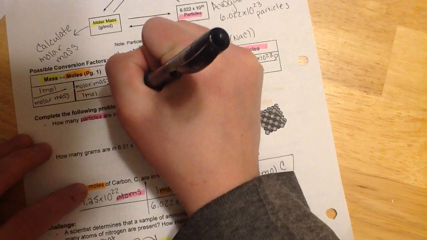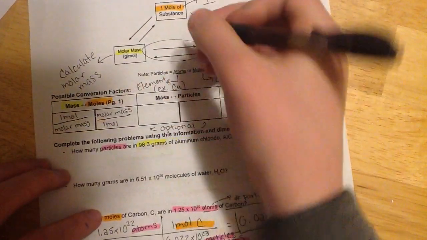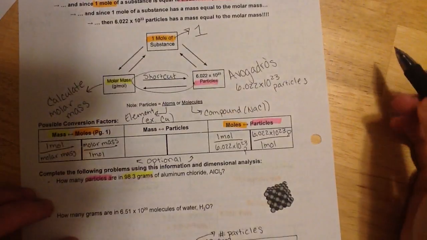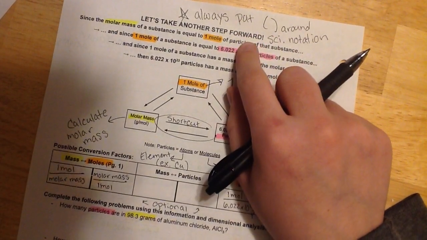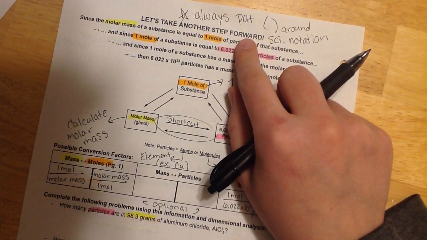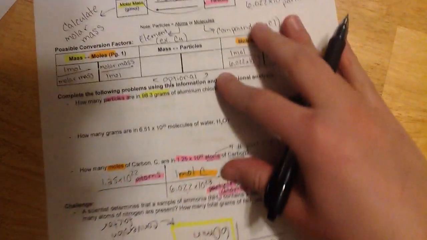This shortcut here. That is this guy here. This is the shortcut. That is up to you. I personally like to do always 2 steps, but feel free to do 1 step. I don't remember if I said it in the last video, but always put your parentheses around your scientific notation.